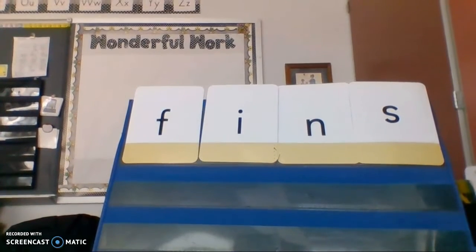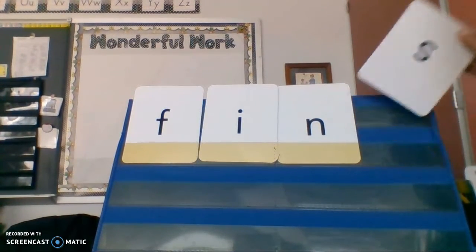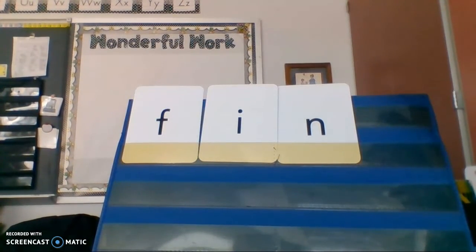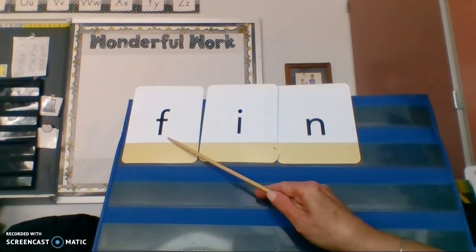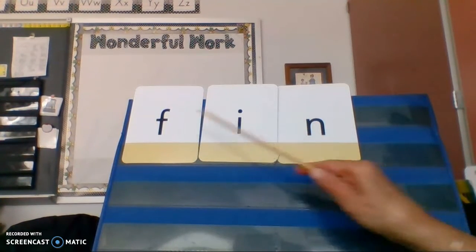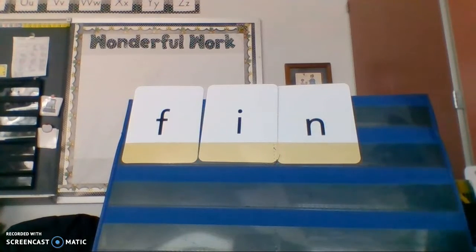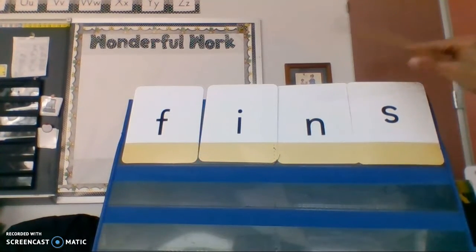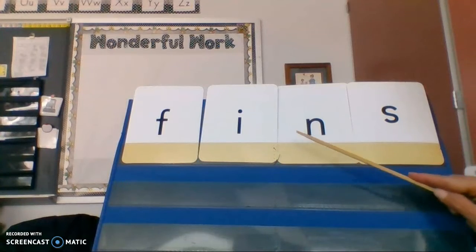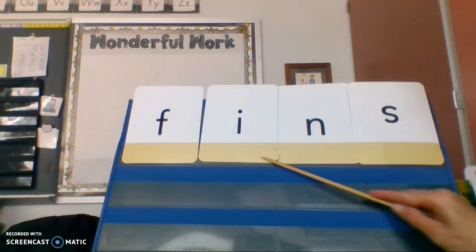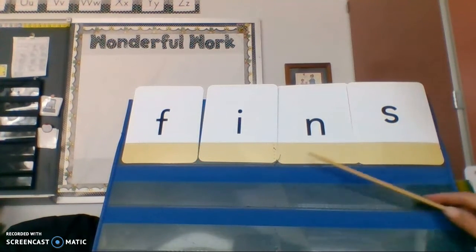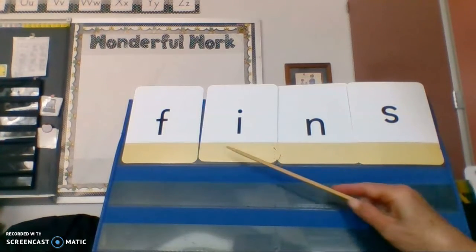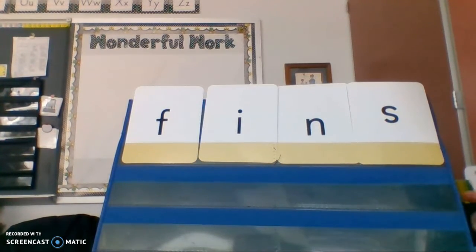All right, so we're going to look at some other words. Let's do our sound by sound blending. I'm going to turn the computer here for you. And here I have a word, and we're going to see how it changes when we add an S to it. Fin. Now let's see what happens when we add the S. Fins. It means more than one fin, right? Like a fish might have two fins that it uses to help it swim.